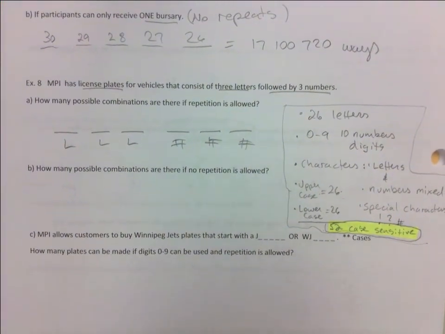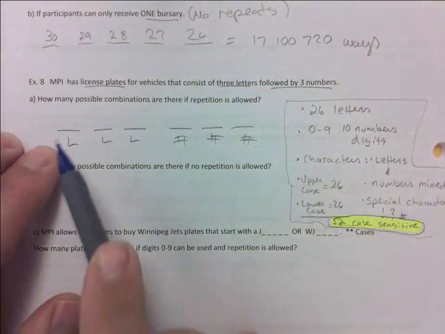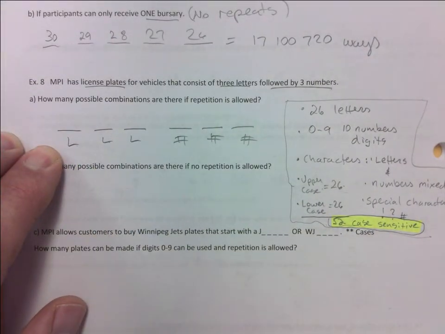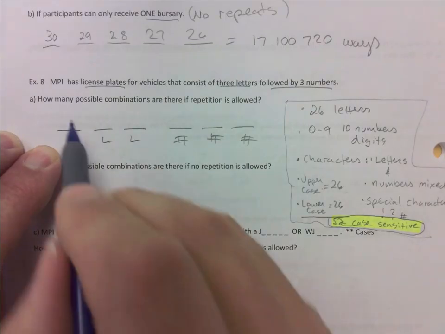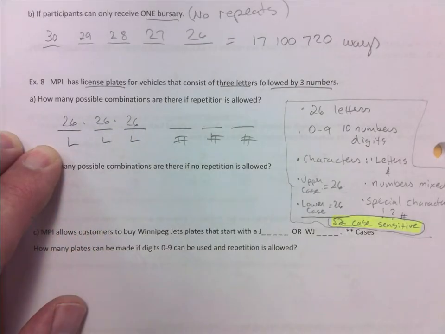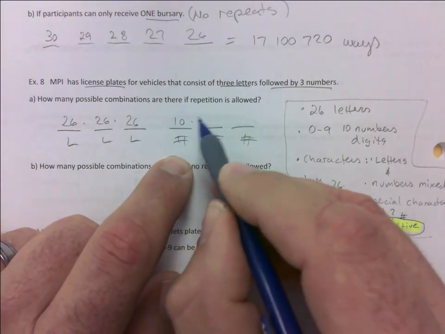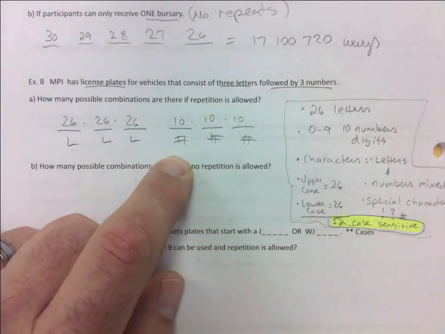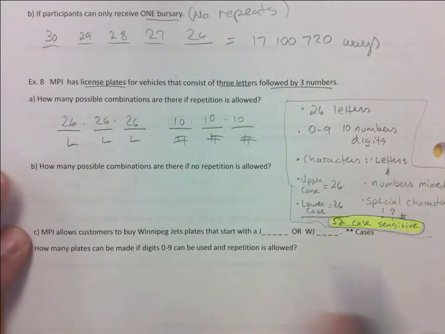So let's go back to this question on license plates. We can only use letters here. And if you've looked at a license plate, it's capitals only, right? So we have 26, 26, 26, and I've got 10, 10, 10. And I just used up my whole space there to actually answer this thing.